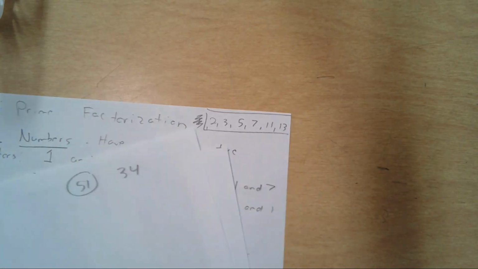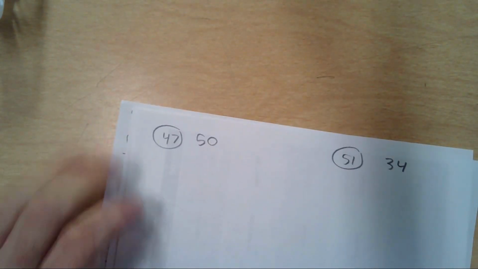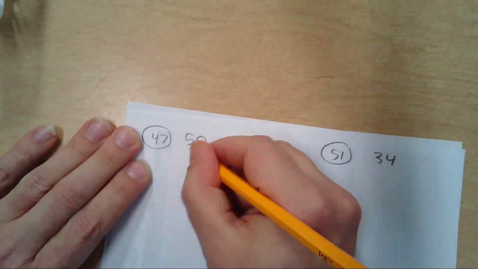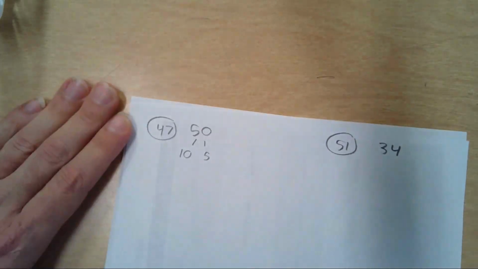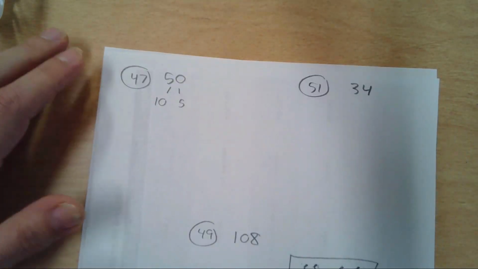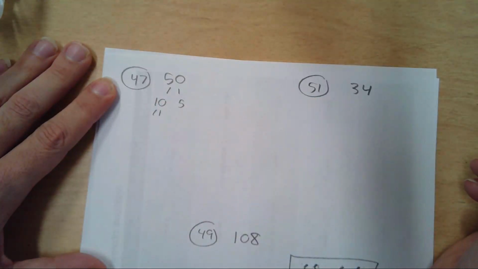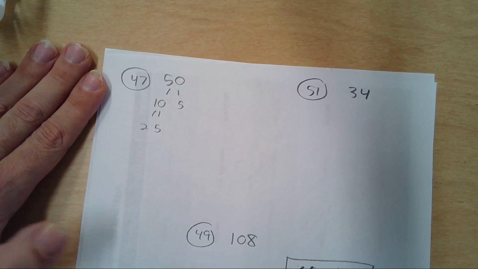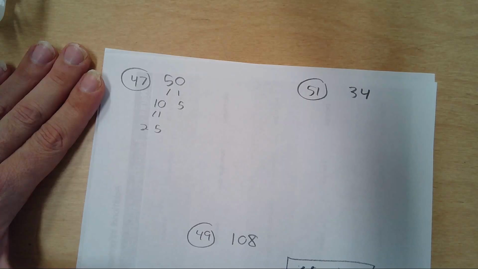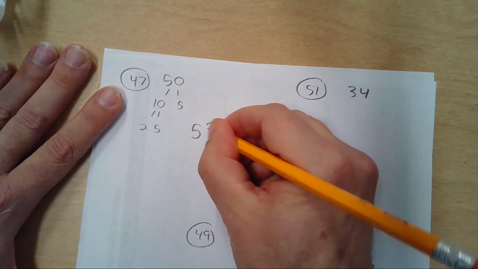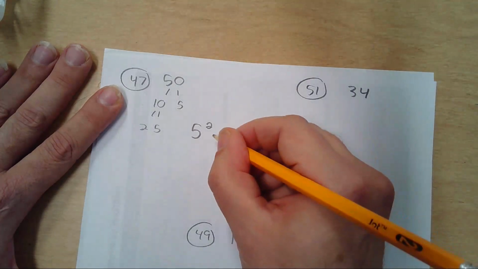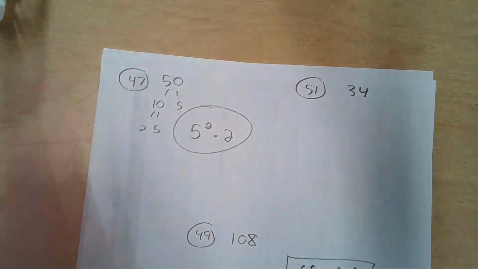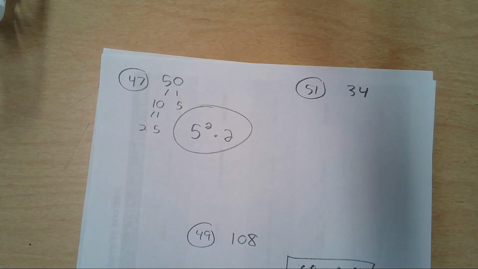Okay, let's do it. Break me down the tree. Who had 47? Me. All right, let's do it. So 10 times 5. Okay. And then you can simplify 10 to 2 and 5. And then that's it. Well, what's my answer in exponential form? 2 times 5 squared. Right. That's my answer right there. Make sure to get them in exponential form.